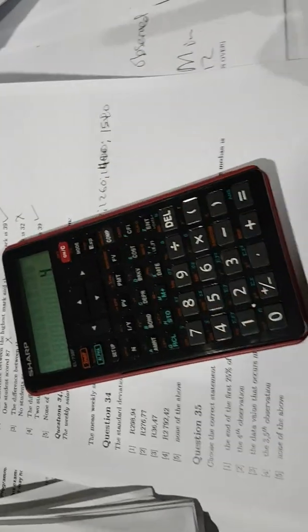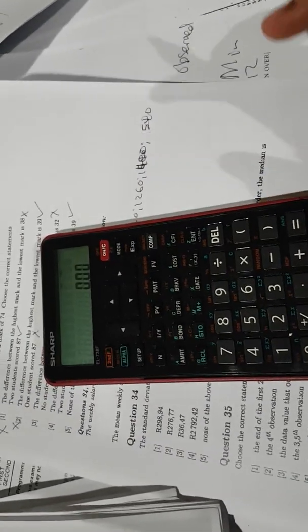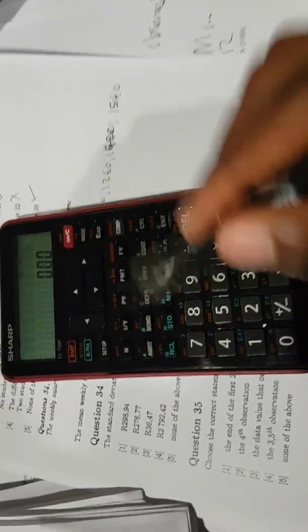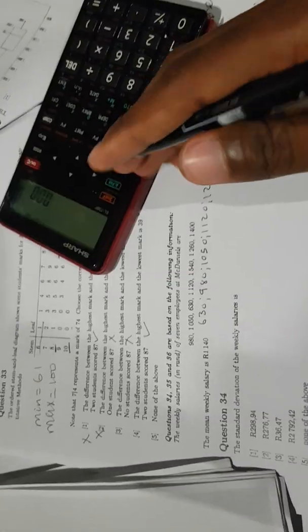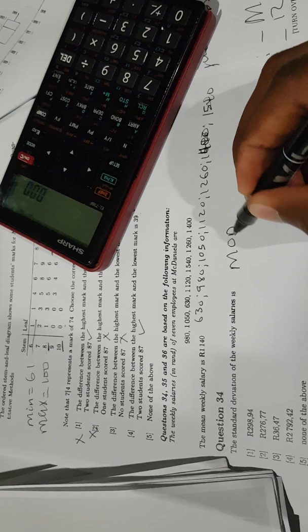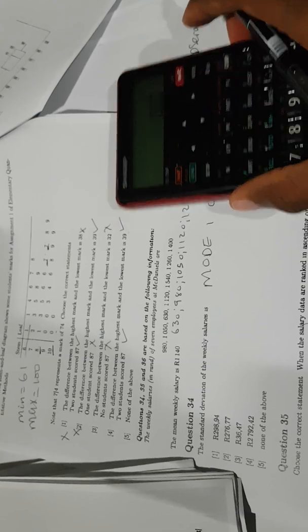Let's move to question number 34. I will advise you guys to use this calculator. You see, this calculator is very beautiful, and it's also very expensive because it has some keys which play a very important role. So let's have a look here. For the question on the standard deviation of the weekly salary, you have to use this calculator by pressing mode 10. This is the first step which you must do.